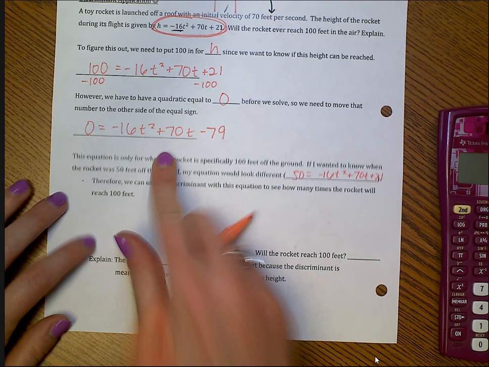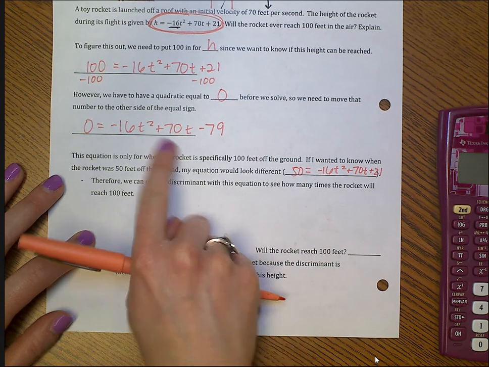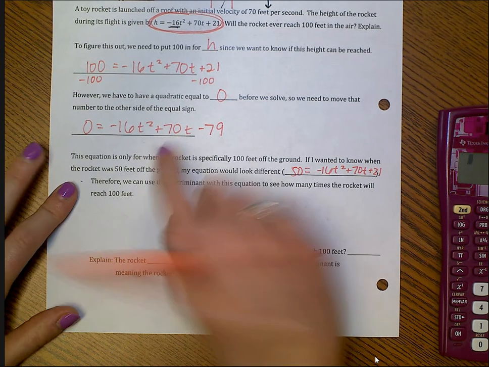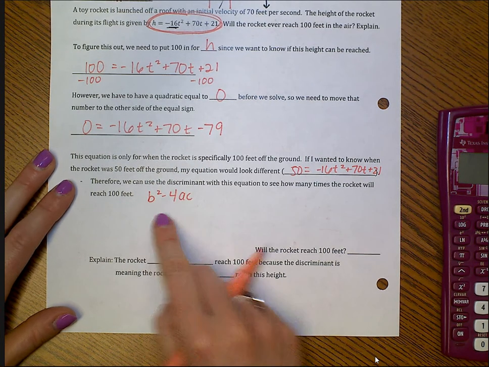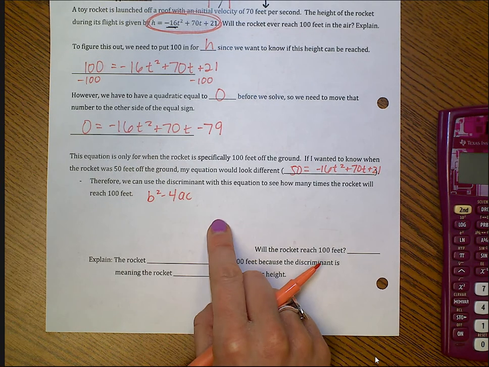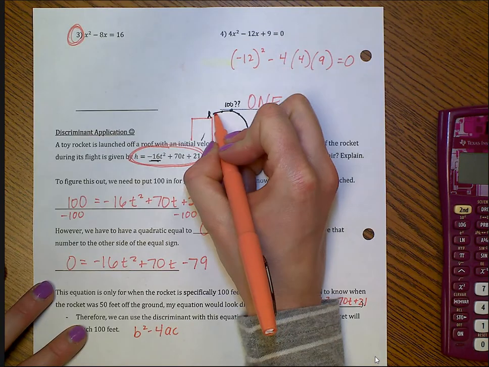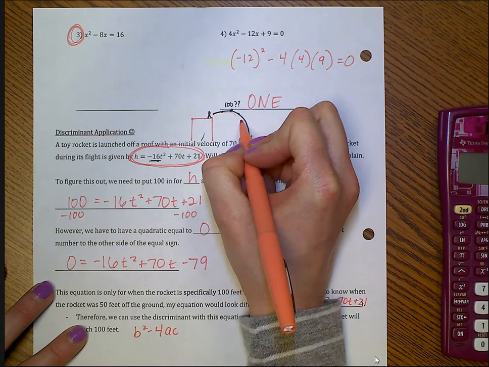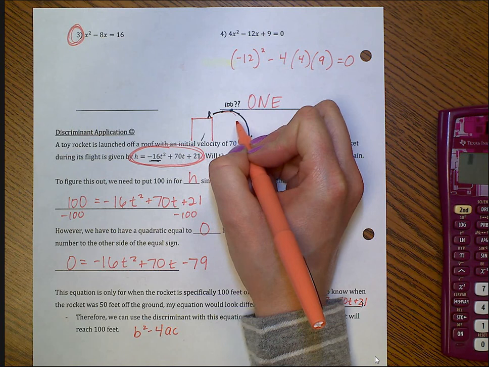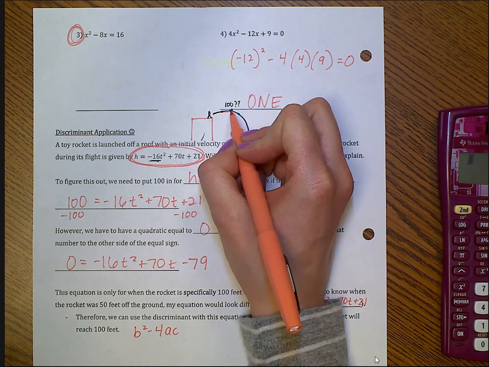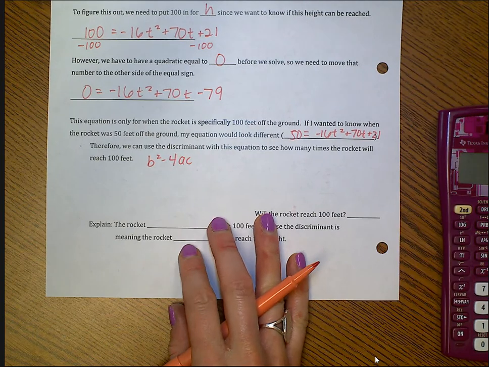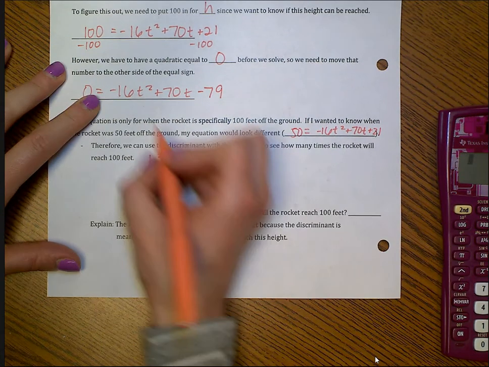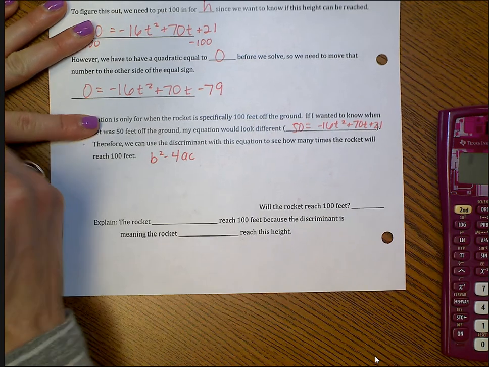Now, I can use the discriminant to tell me if there's going to be solutions. Okay, I'm going to do this b squared minus 4ac. If it's positive, then I know that I'm going to reach 100 feet 2 different times. It's going to reach it once on the way up, once on the way down. If it's 0, I know that I hit 100 once, which would probably tell me that that's the highest point. That was like the vertex. And if I get a negative, that's going to tell me that I never reach 100 feet. So let's find out. Okay, so again, I'm looking right here where it's equal to 0.